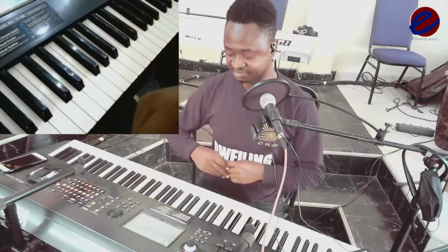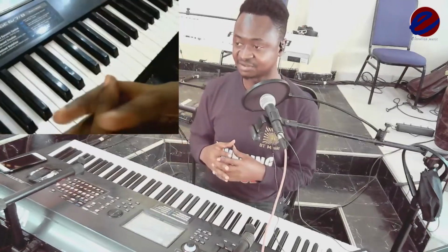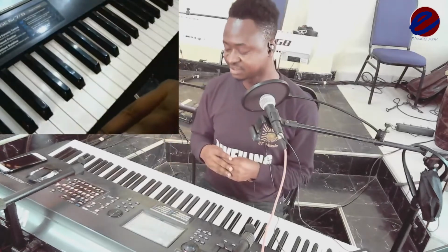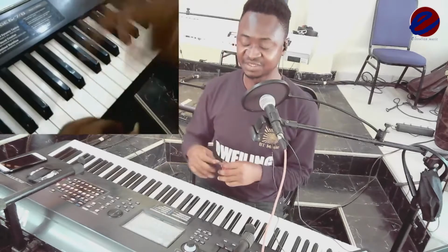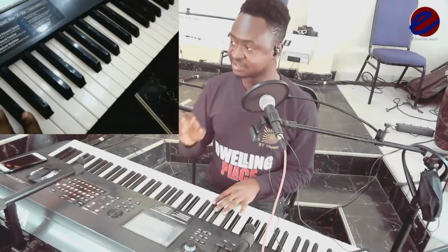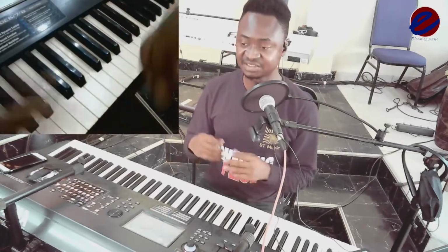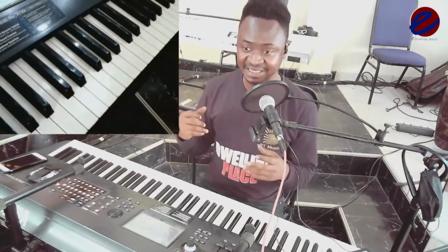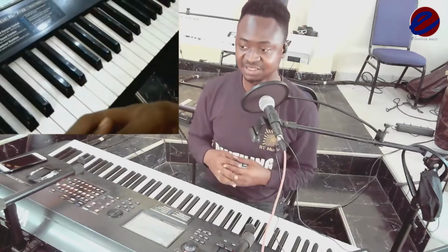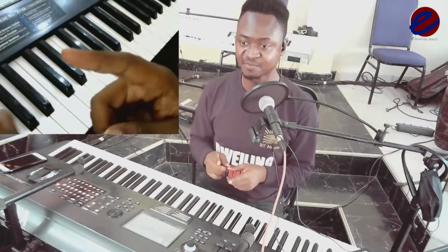All right, but in all the keyboards, or piano or organ, in music we have only 12 major keys. The 12 major keys are what we use in singing, playing of instruments, in any music you hear, and I can guarantee you that they are being played in one of the keys.